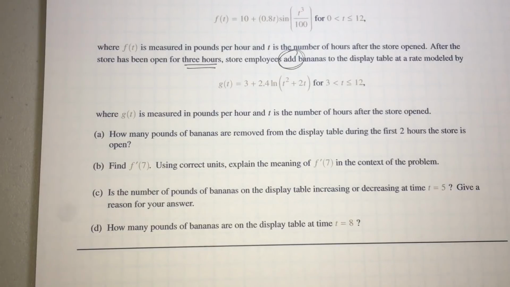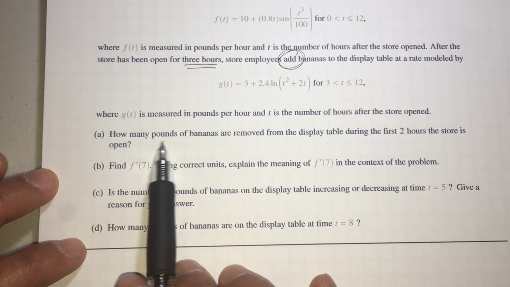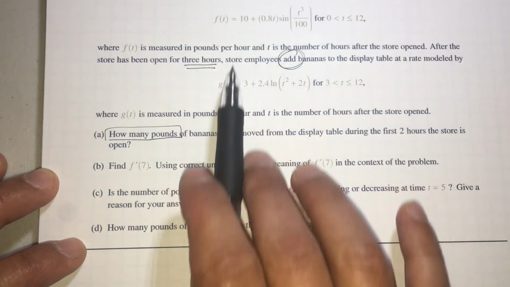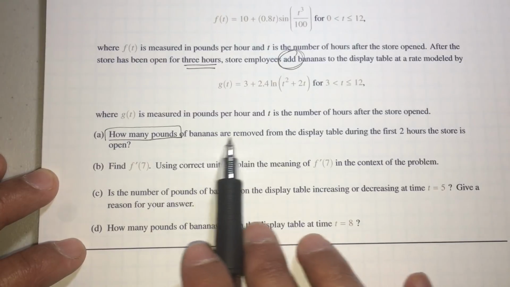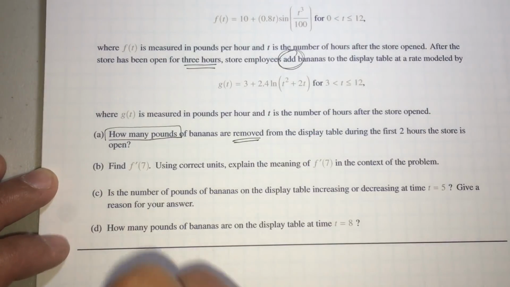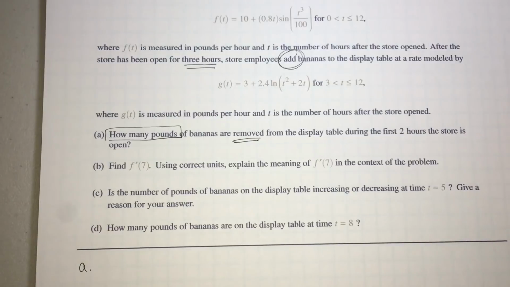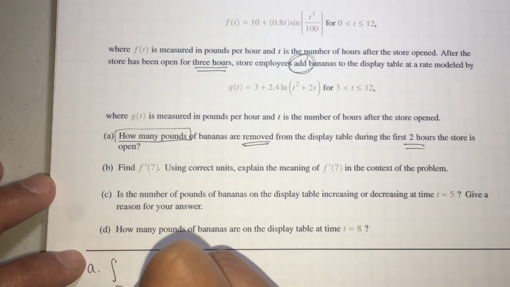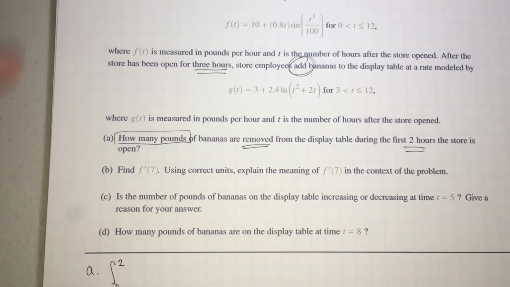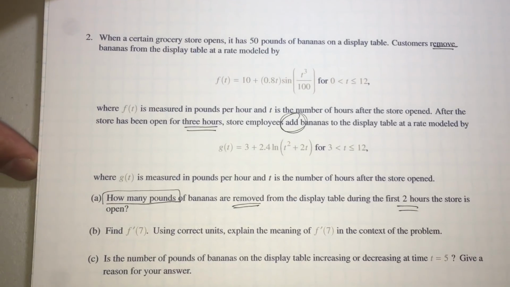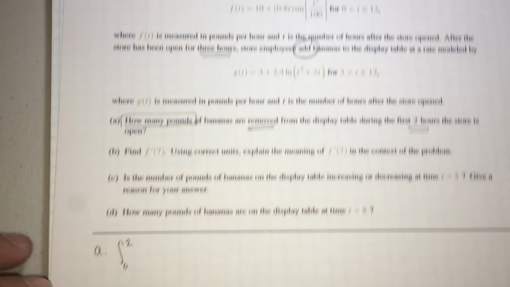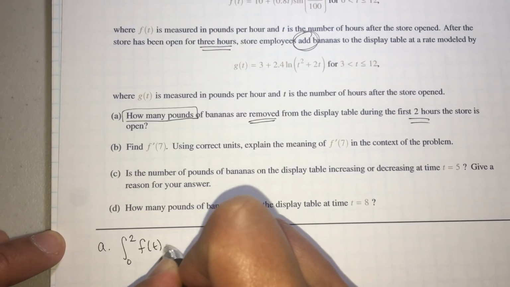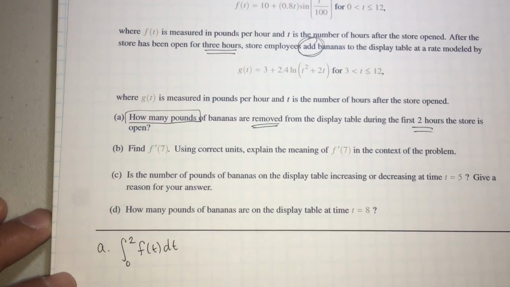A and B usually are the easiest. How many pounds? You see that? Remember, what are they giving you? They gave you a rate. How many pounds of bananas are removed from the display during the first 2 hours? Integrate a rate. So we're going to integrate from 0 to 2 of what's being removed. Which function is telling me that stuff is being removed? The first one. So all you have to do is write the integral from 0 to 2 of f of t dt. And use your calculator.